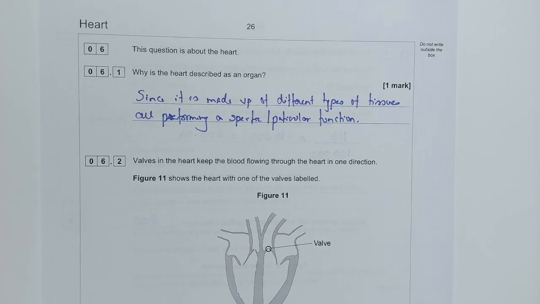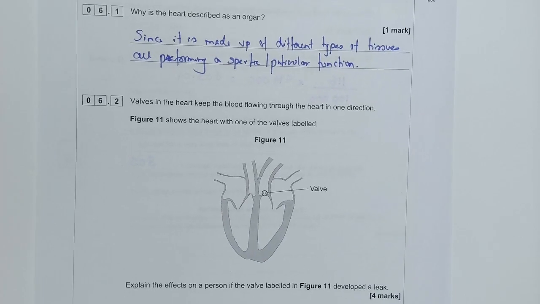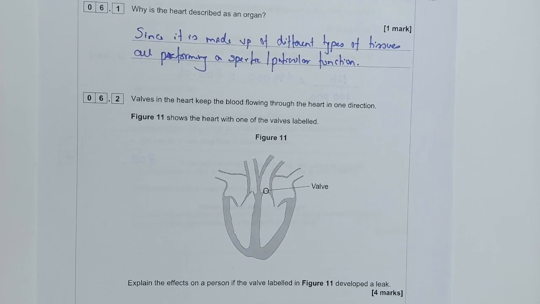Now this gives us a good opportunity to label the structure of the heart and go into a little bit of detail, because it's asking to explain the effects on the person if the valve labeled in figure 11 developed a leak. So before I answer the question, let me label the structure of the heart. This should give you some valuable notes.